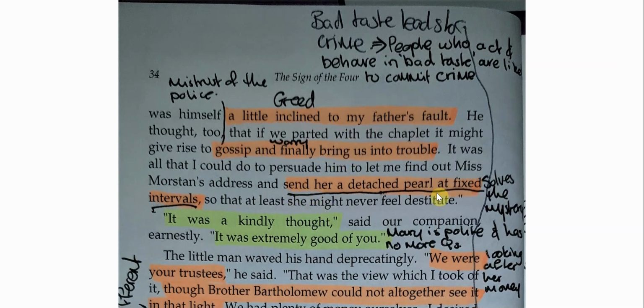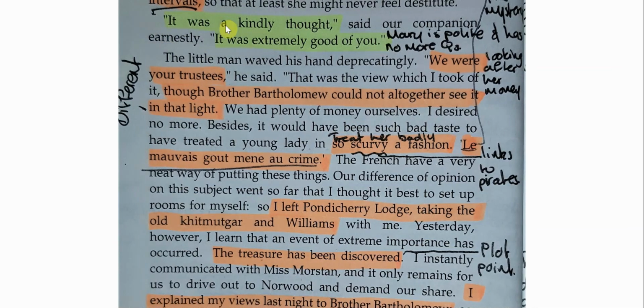We have the callback to the detached pearl at fixed intervals. So this indicates where the pearl is coming from, why the pearl is being sent, all of that kind of stuff. And then we get Mary Morstan's response to this. It was a kindly thought. It was extremely good of you. This idea that Mary is polite and has no more questions, even though they're dealing with the death of her father, even though there is the potential that Major Sholto murdered her father. She's not concerned about that. She just wants to be polite. She wants to be refined and formal and a proper Victorian person.